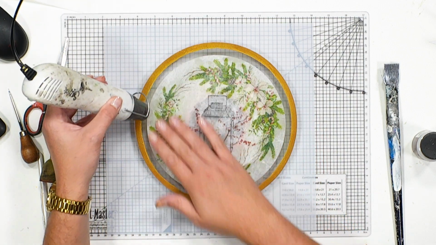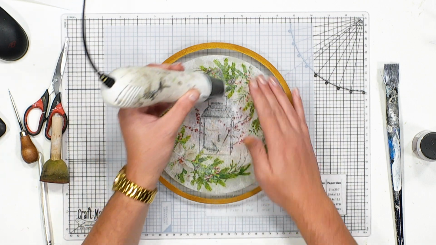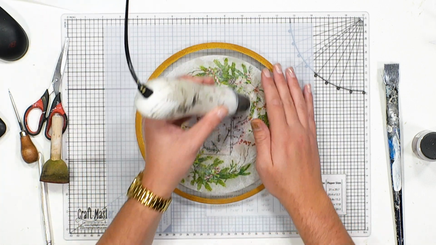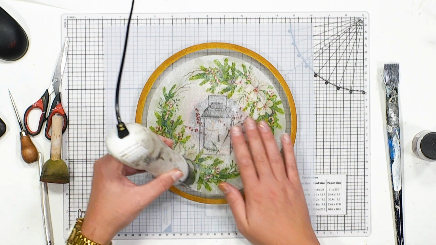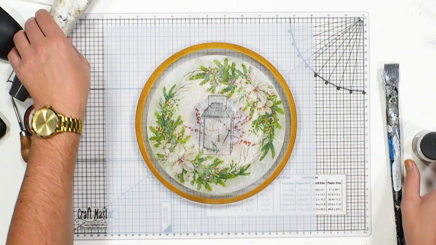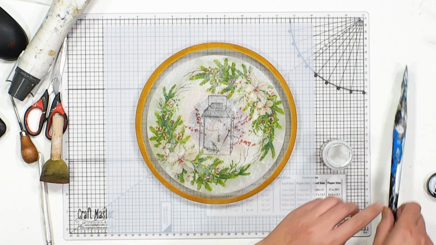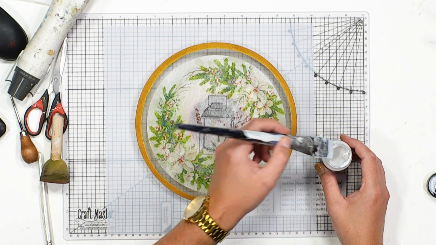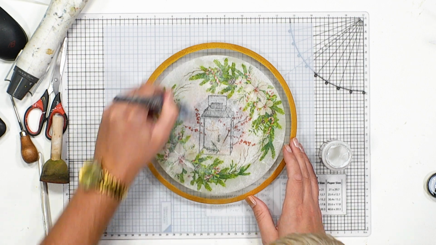And then what we want to do is just run back over the back of this with one layer of glue, and then we can add some paint into it. So all the way around the edges, here we are. And then I'm going to go back into my glue. And then I'm going to grab all of this out. Now then we can go in and spread it around.